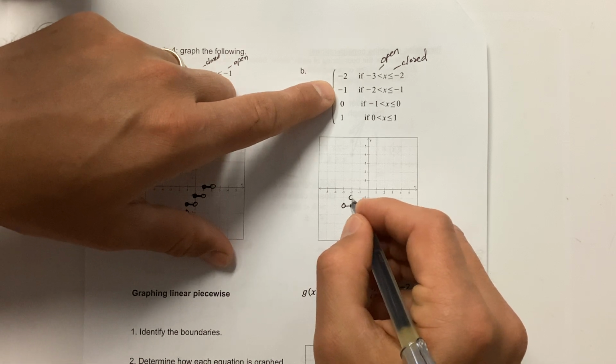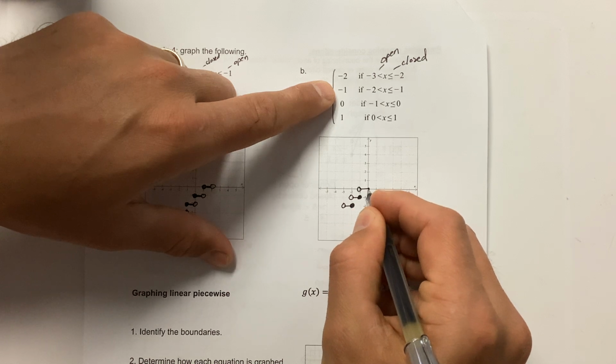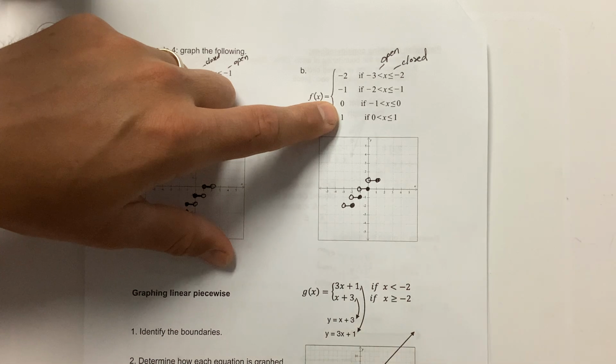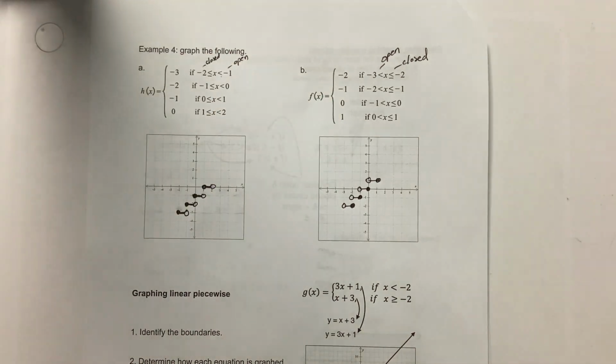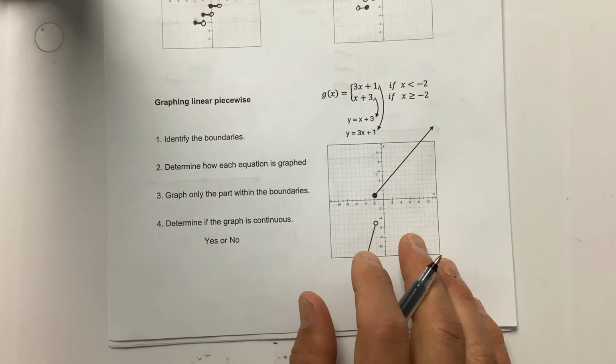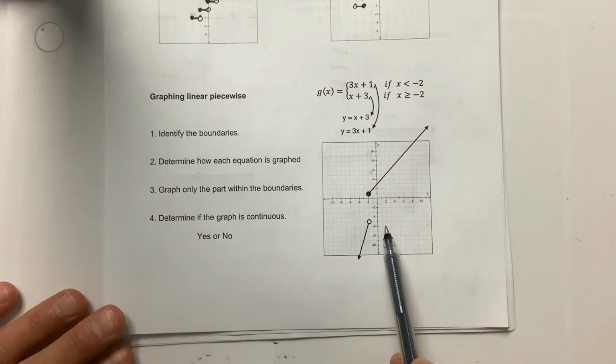Then at 1, it's going to be open to a closed, open to a closed, open to a closed, like that. Some actually call this step piecewise because they kind of look like steps. All right, now we're going to graph linear piecewise. They look like this over here.